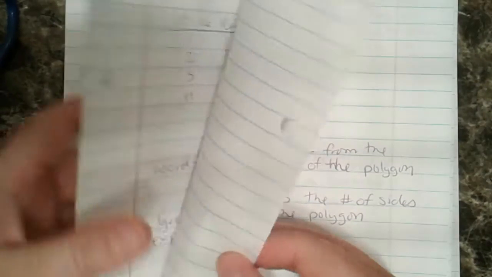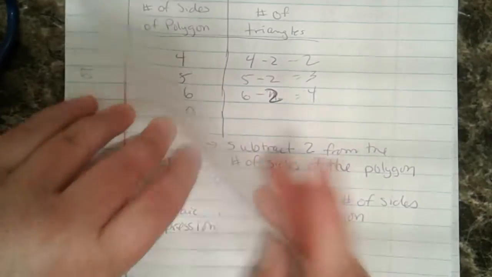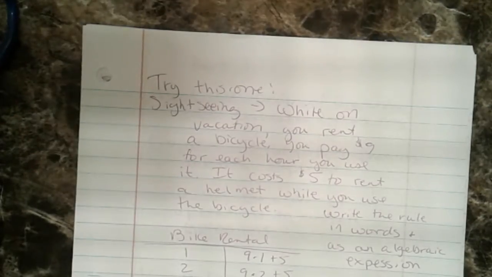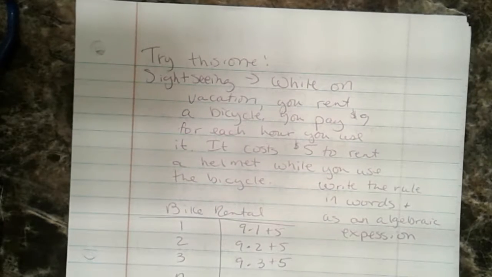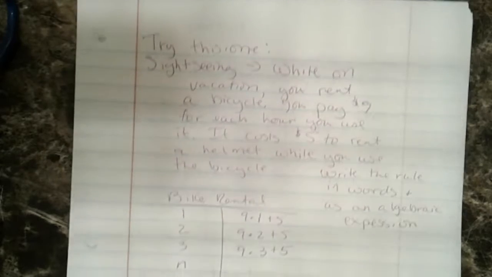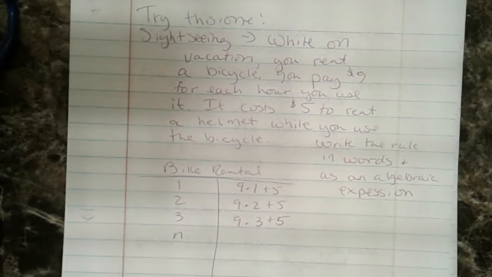Okay. Go ahead and try this one out. It's the bicycle one. It says, while on vacation, you rent a bicycle. You pay $9 for each hour you use it. It costs $5 to rent a helmet while you use the bicycle. Write the rule in words and as an algebraic expression.